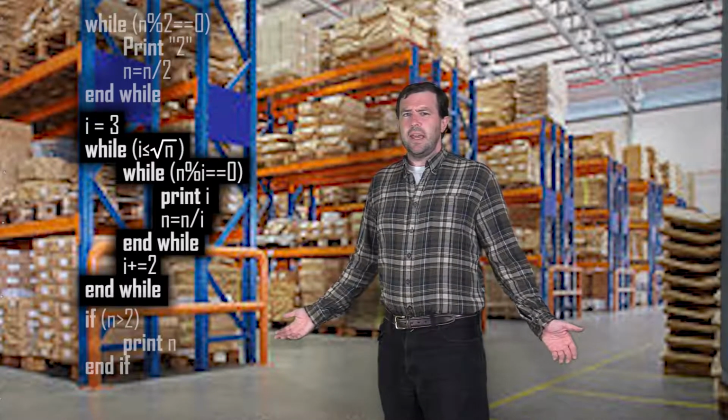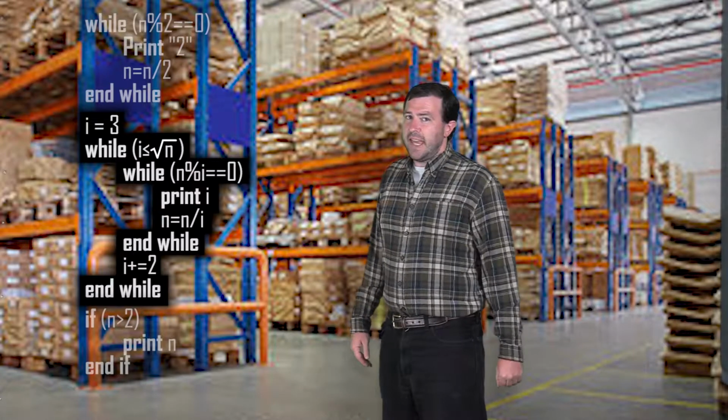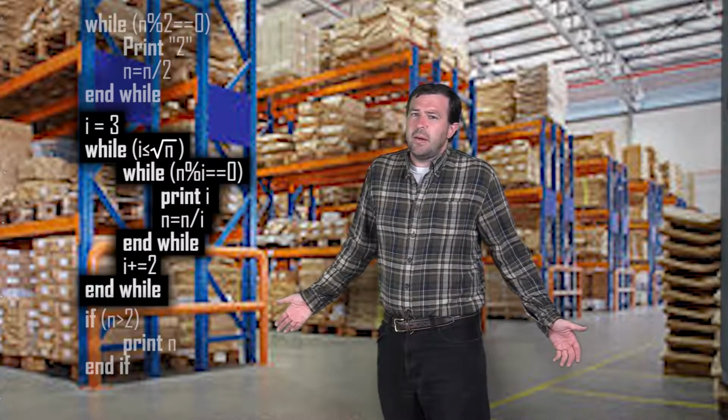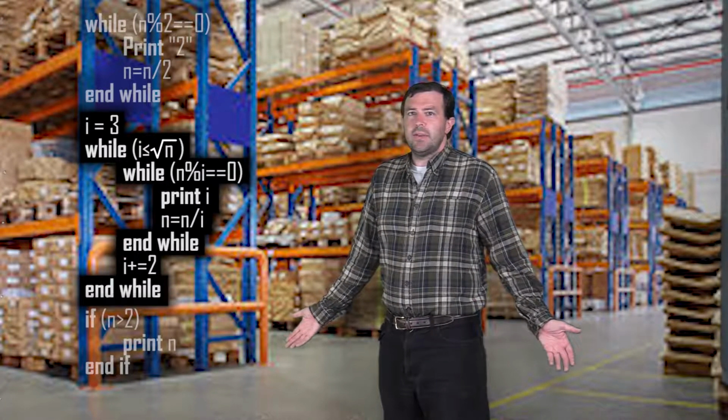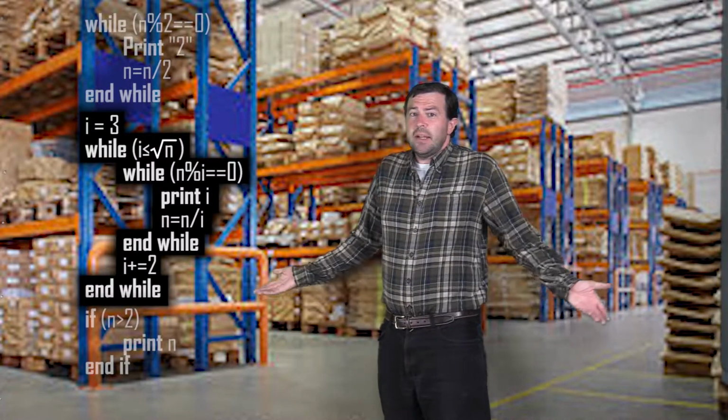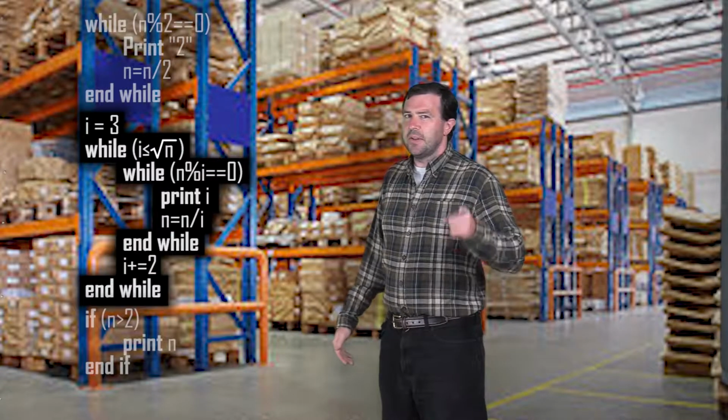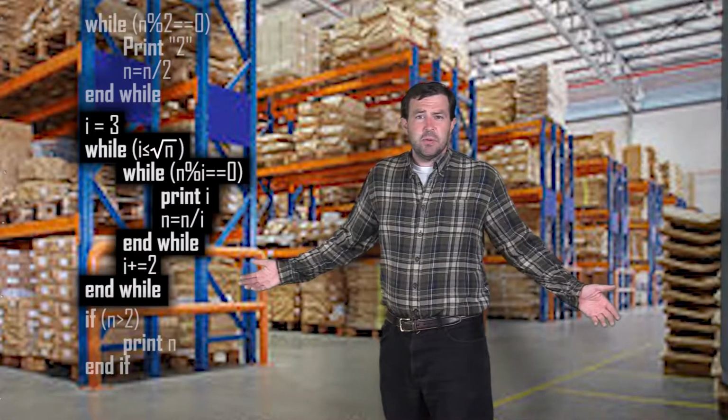Why only odd ones, you say? Well, because we know evens can't be prime, and we're only interested in prime factors. But wait! Not all odds are prime. What happens if we try to divide by 15 and it works? We'll end up with a non-prime factor. As it turns out, you don't have to worry. None of those will work.